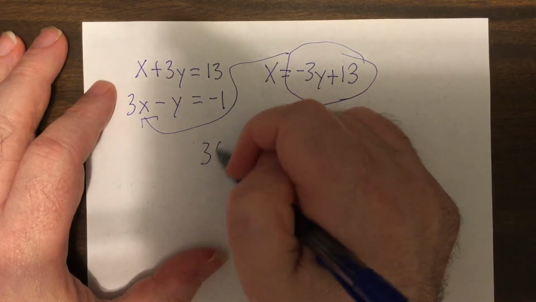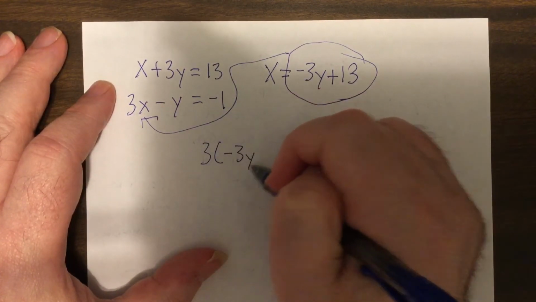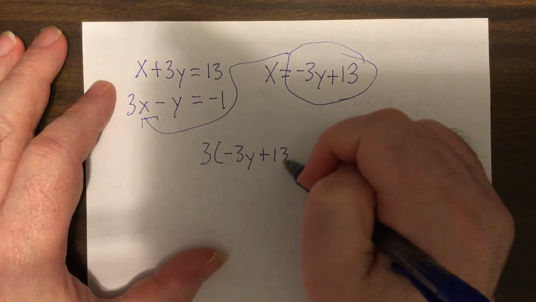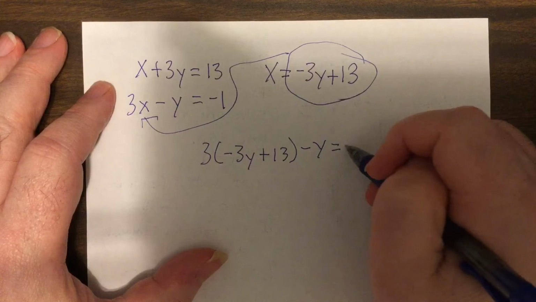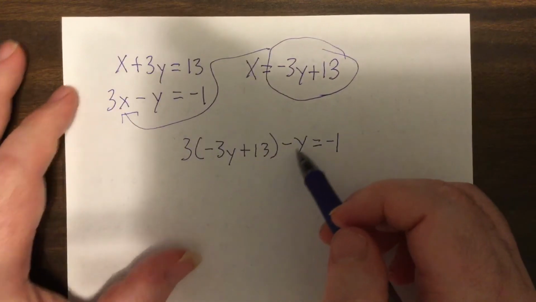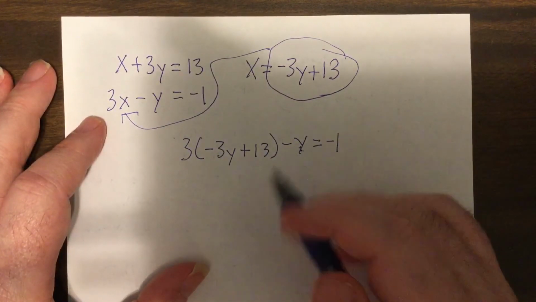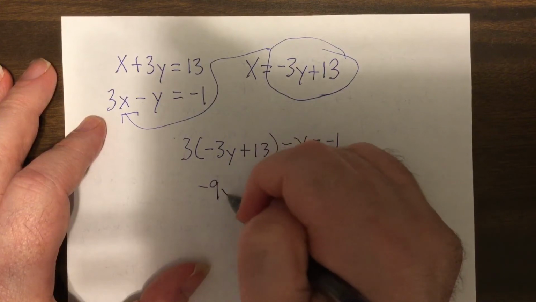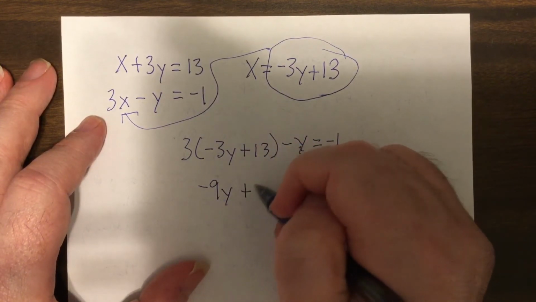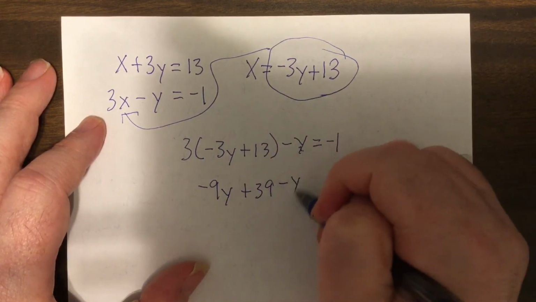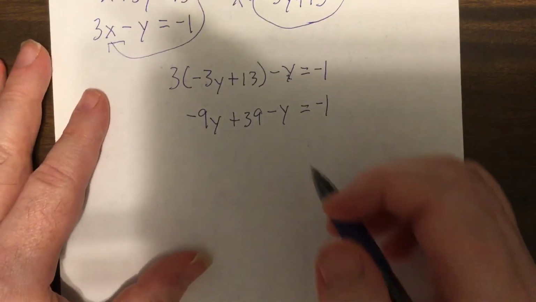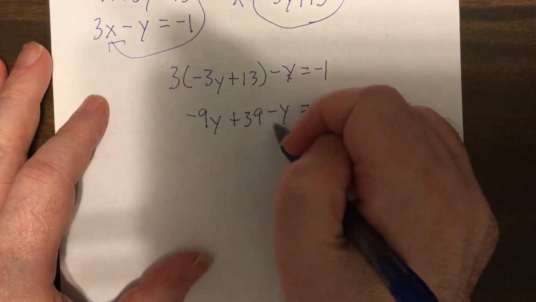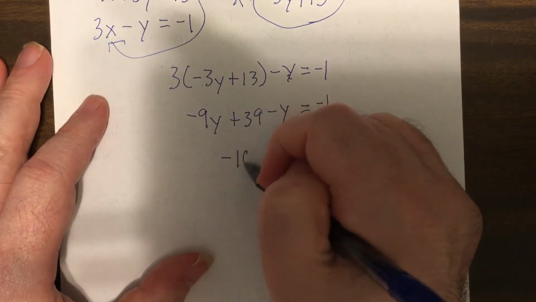So I'd have 3 times the quantity minus 3y plus 13, minus y. Don't forget that. To be honest, I do sometimes forget the other variable there. So we got minus 9y plus 39 minus y is -1. So I'm going to combine the y's, minus 9y minus y.